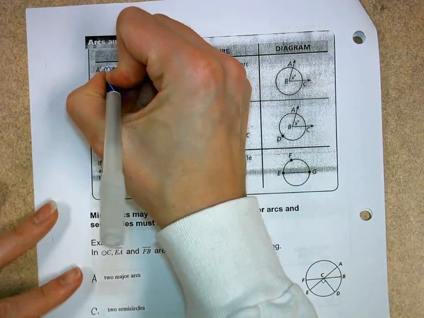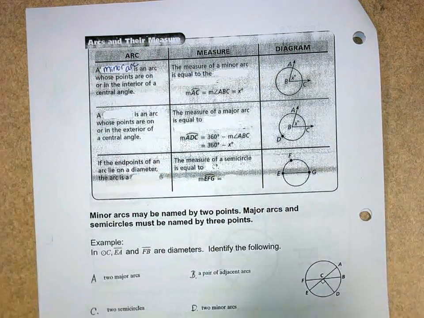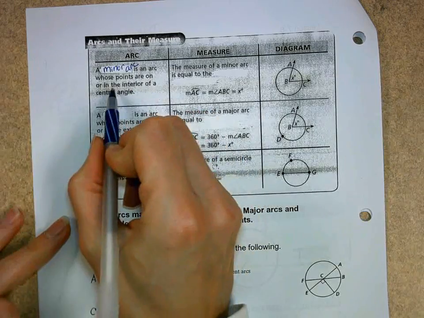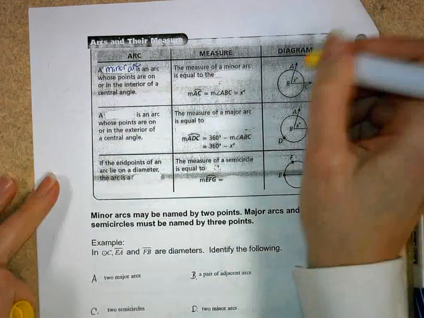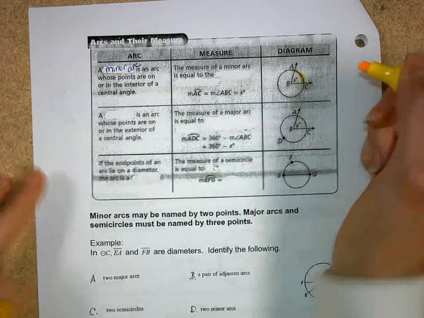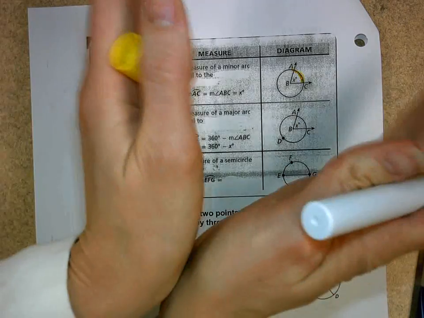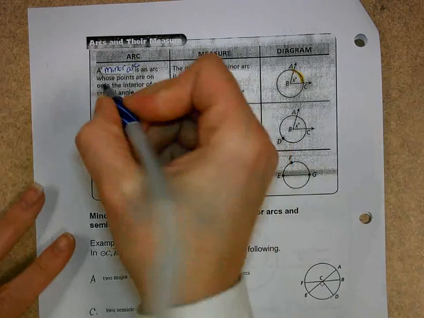The first one is called a minor arc, okay? A minor arc is an arc whose points are on or in the interior of the central angle. Basically what they're talking about, this right here, you can see that a little bit, would be a minor arc. It's inside the angle.